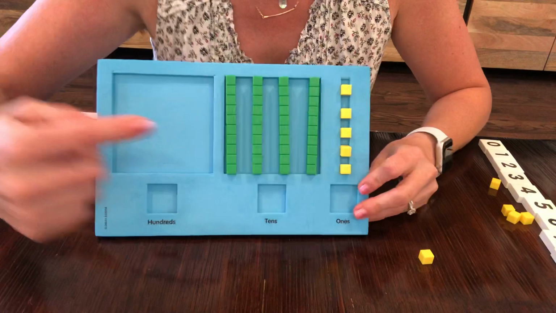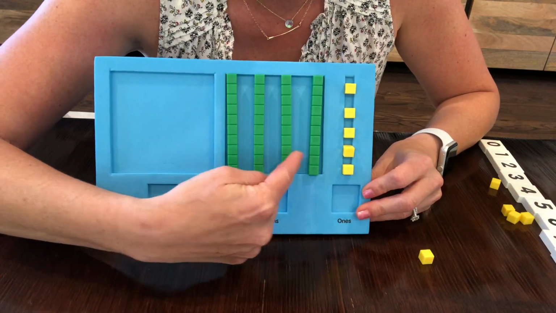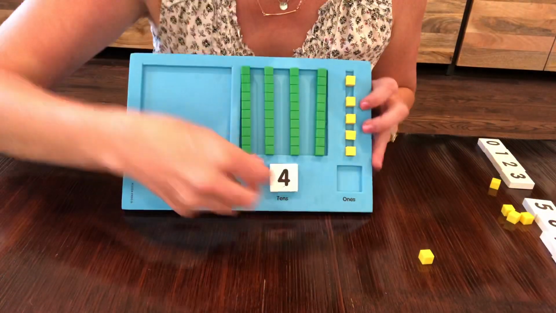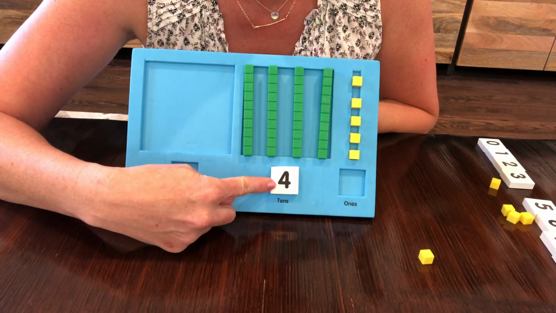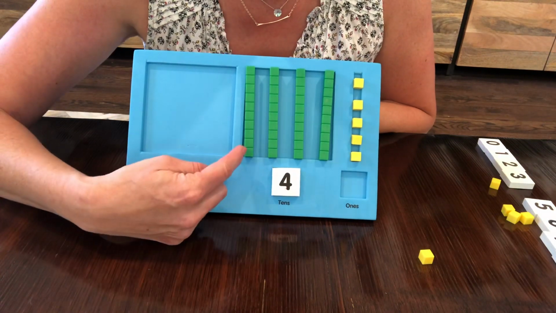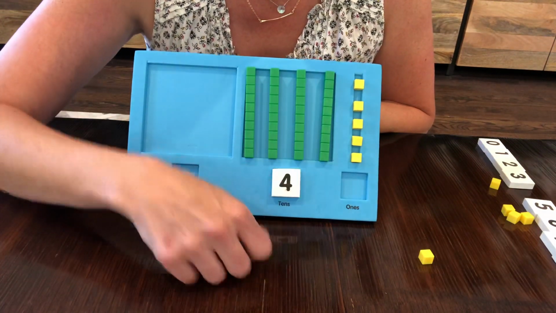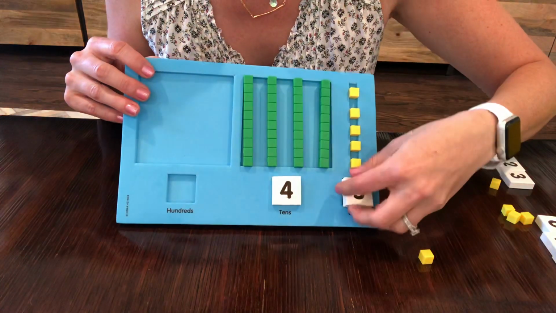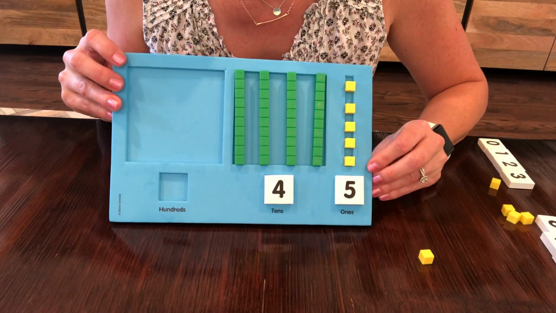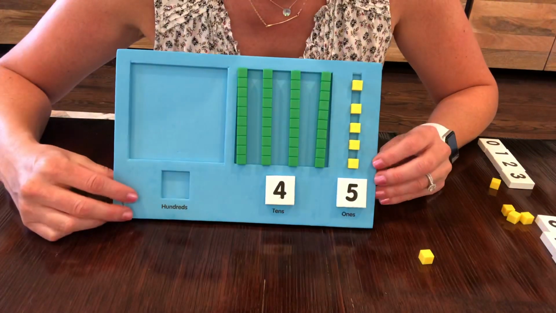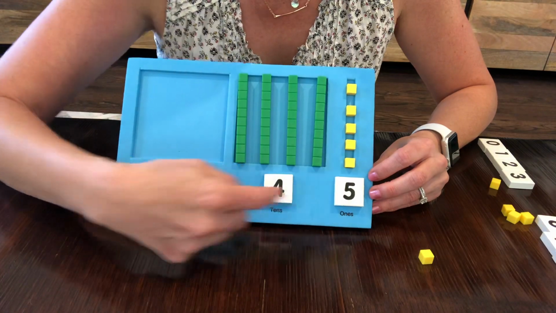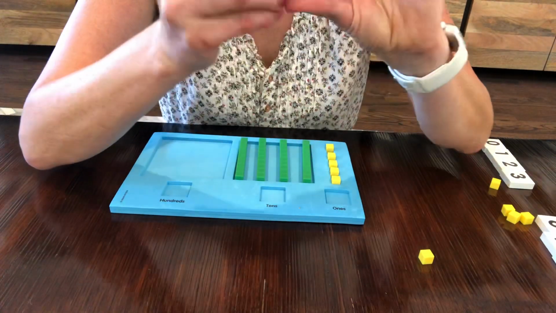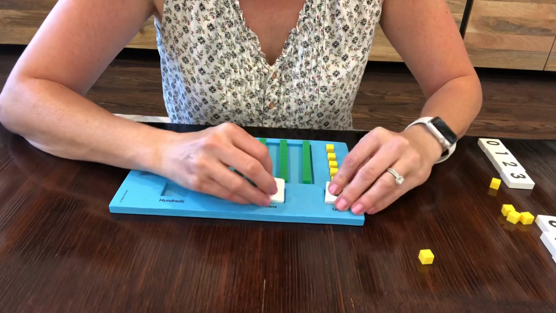Okay, how many tens do I have? 1, 2, 3, 4. For my tens, I'm going to put a 4. What is the value of 4 tens? 40, that's right. I could also count by 10. 10, 20, 30, 40. Now, how many ones do I have? 1, 2, 3, 4, 5 ones. And what's the value of 5 ones? It's 5, great. So what number do I have represented here? 4 tens and 5 ones, 45. Do you see that? What if I take these numbers out and put them together? 45. All right, we're going to clear that.